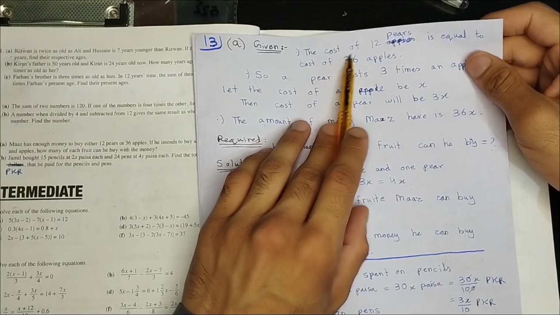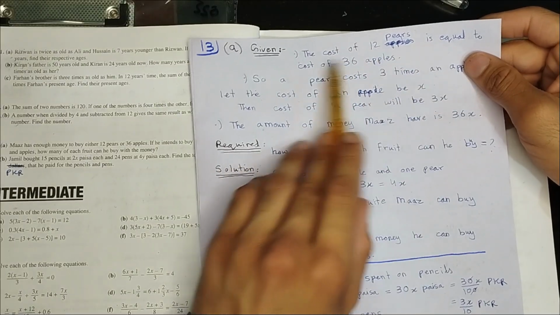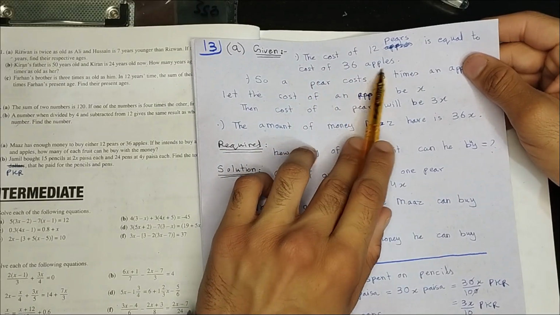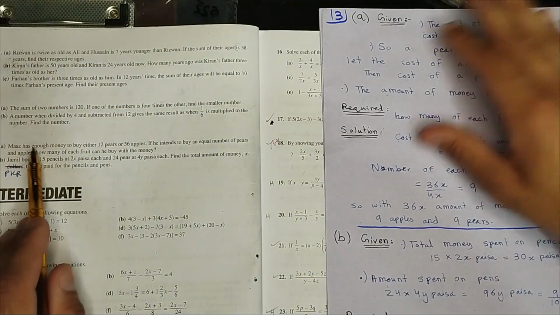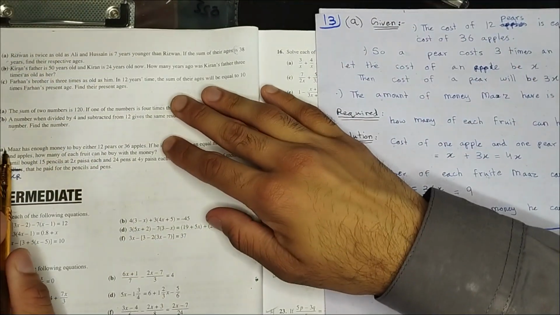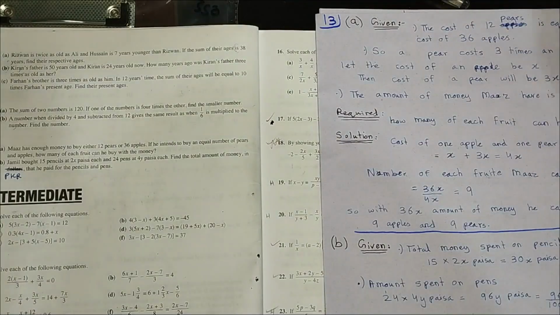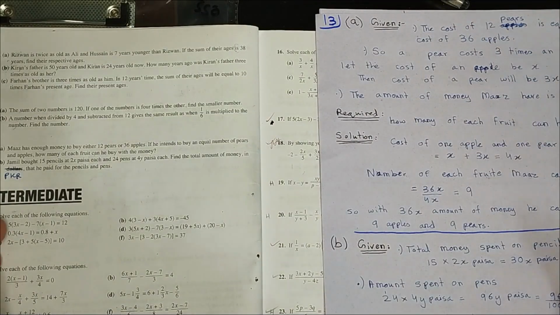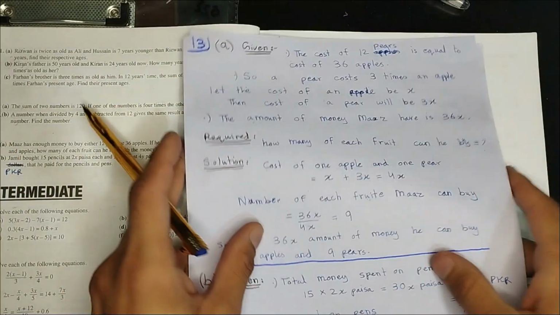Look at them. Cost of 12 pears is equal to the cost of 36 apples. This first sentence is the only piece of information given to us in this question.